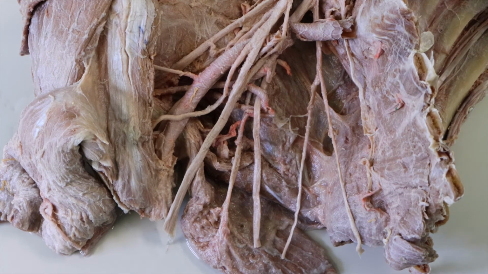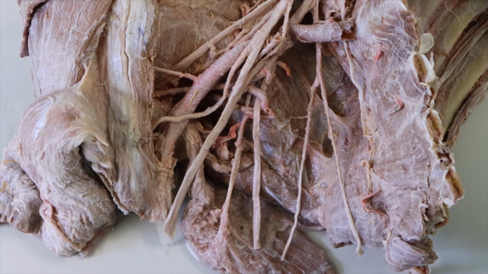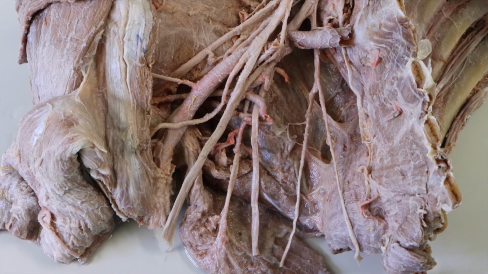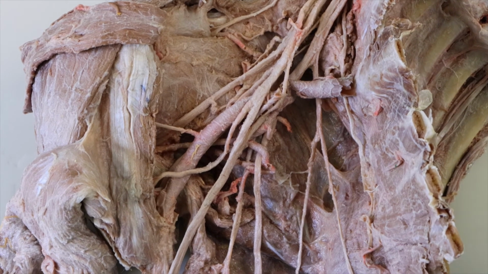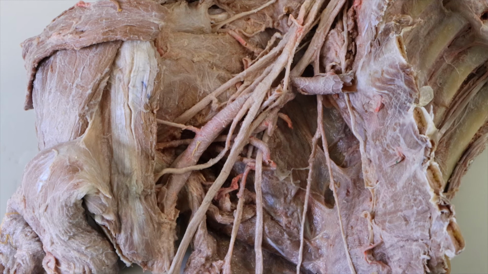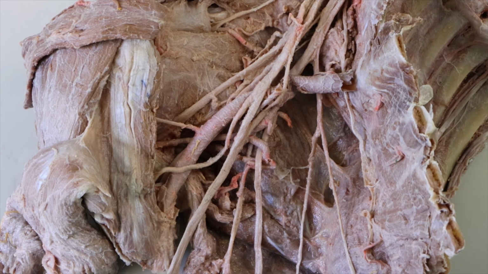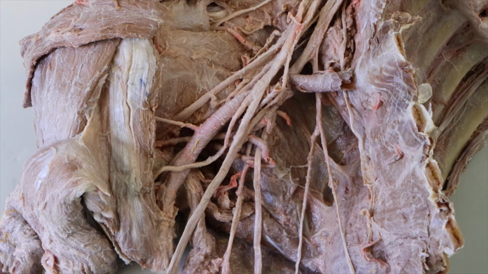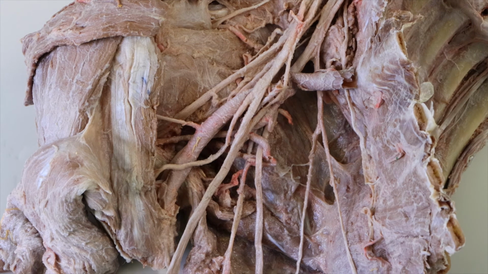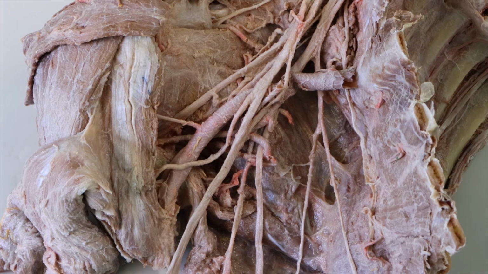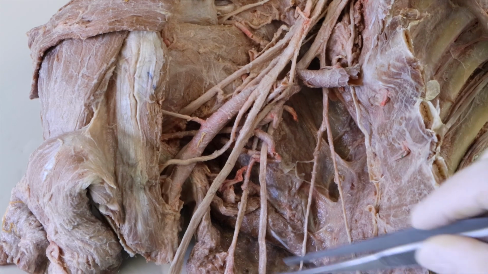Then it continues and goes over the carpal tunnel, not through it, and finally it provides sensory innervation to the medial 1.5 fingers on the palmar side, and on the dorsal part of the hand, the skin of the medial 2.5 fingers, as discussed in the theory.